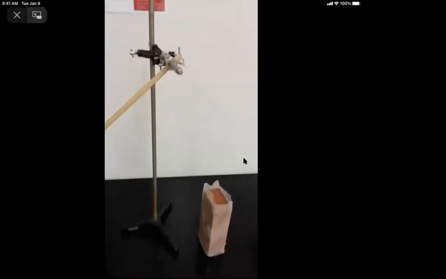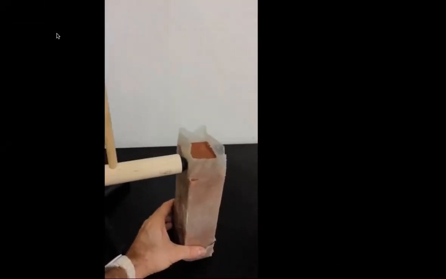This is the happy side. That one did it. On the other hand, if I switch it around so that the sad side is facing, let's try to reproduce this as much as we can from the last time. Pull it back as far as we dare, release it, nothing happens.